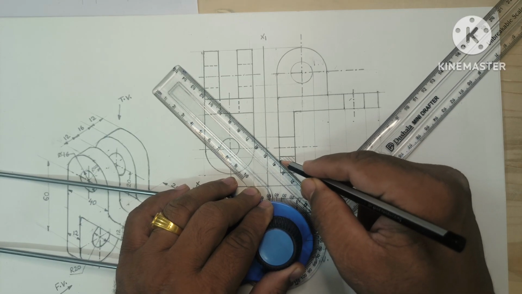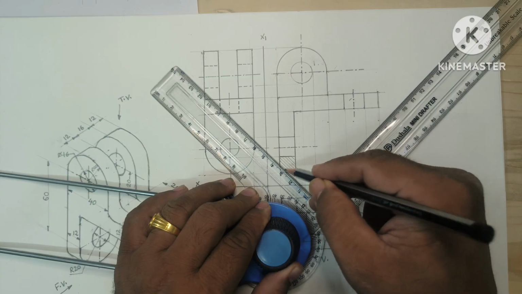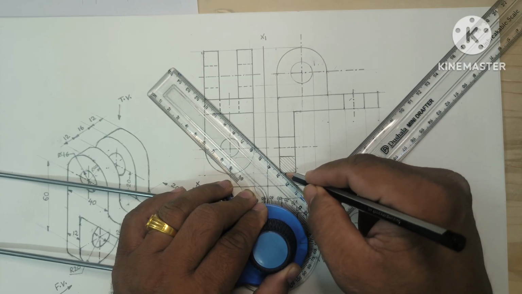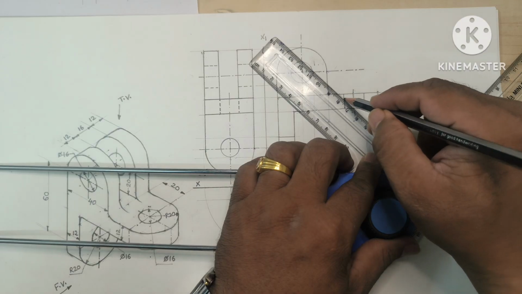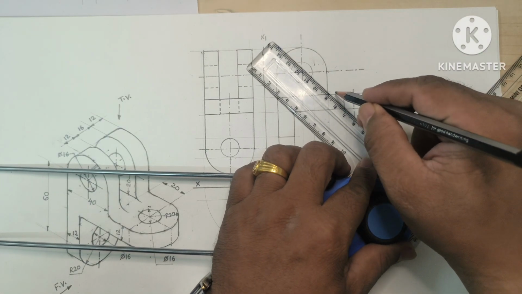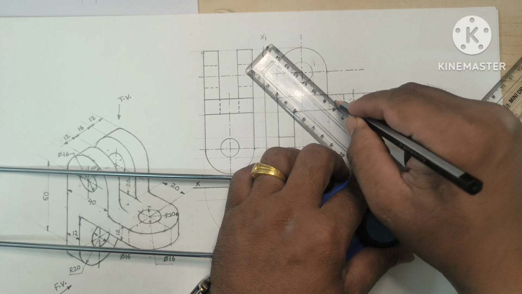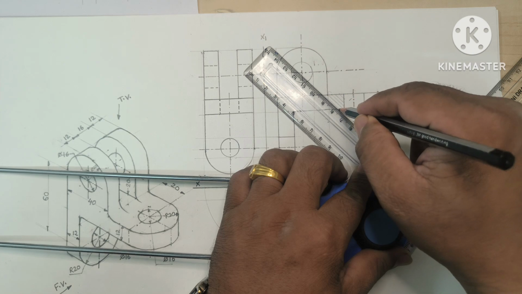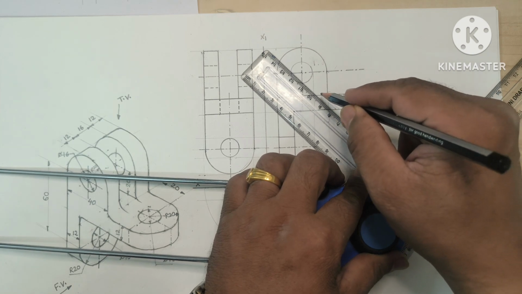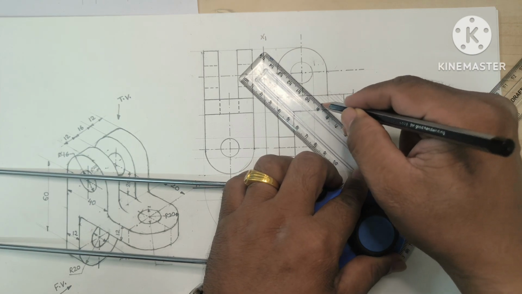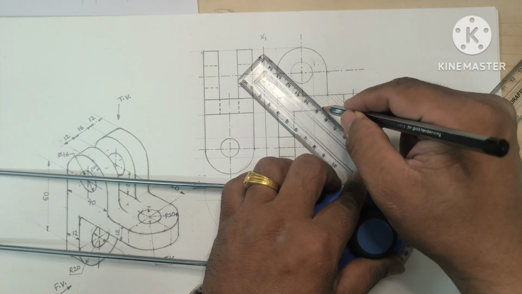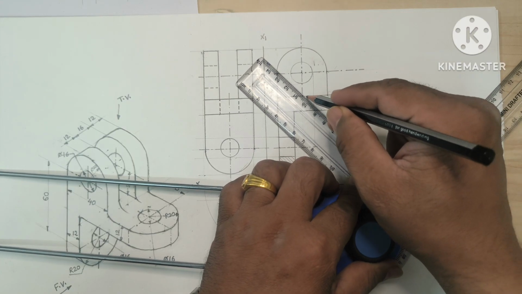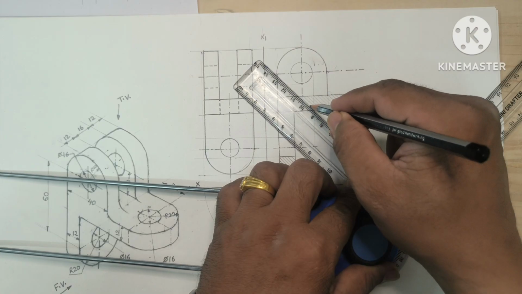This portion will be the sectional line. Then the sectional line should be at a proper distance. You should practice how to draw the section line. This will be the hatching line or the sectional line.